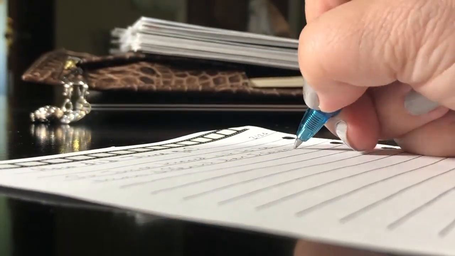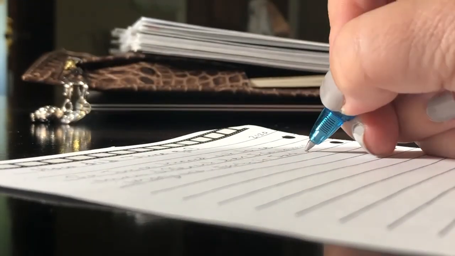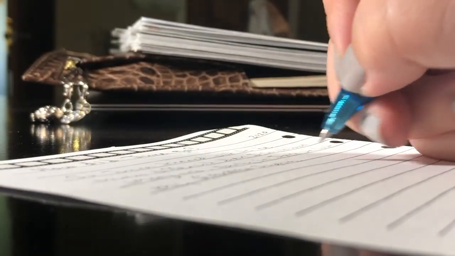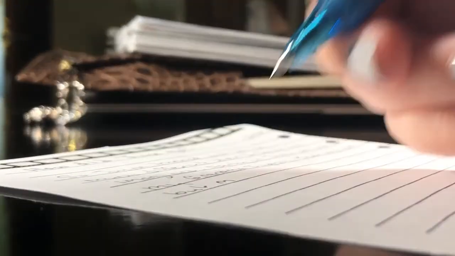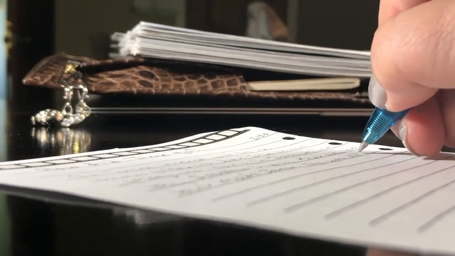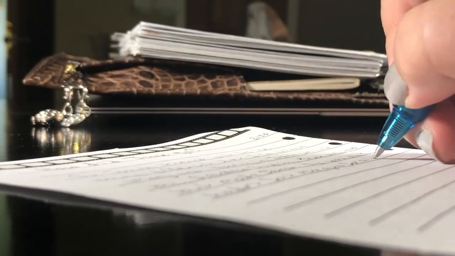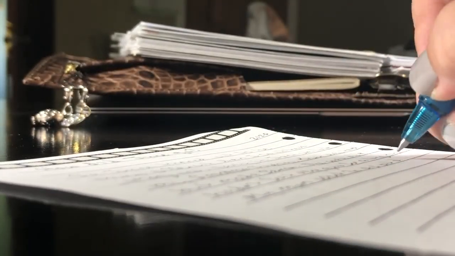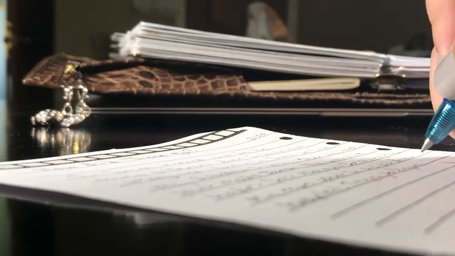And this is definitely an add-in to my planner that I want to keep going even into 2021, because it really helps me think about what I've done in the previous month and the direction that I want to go for the next month.